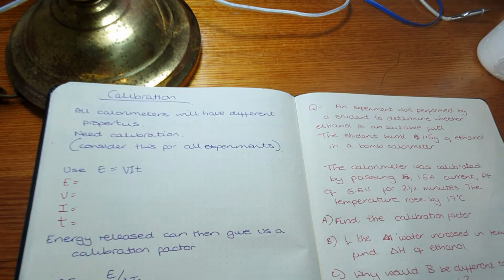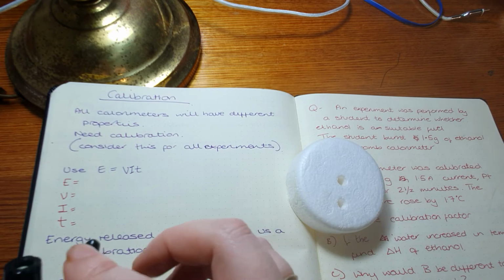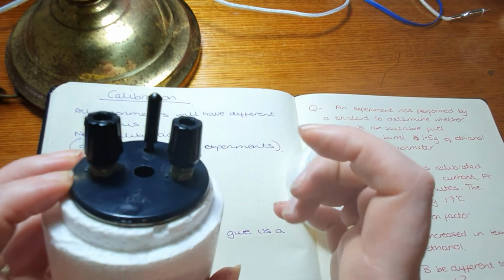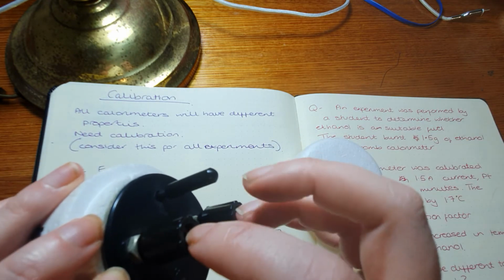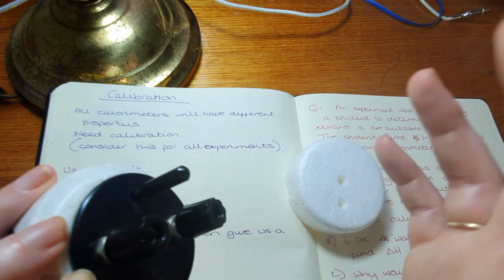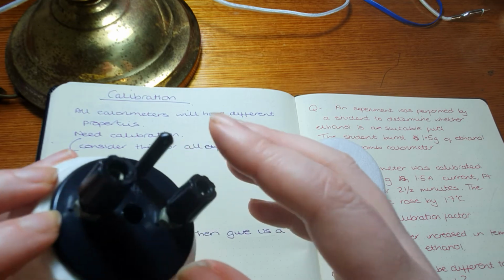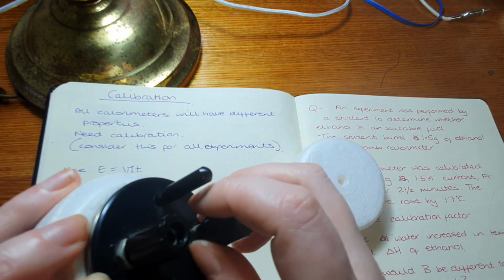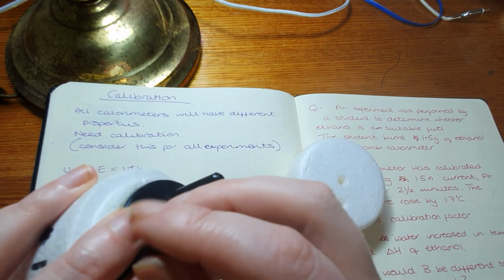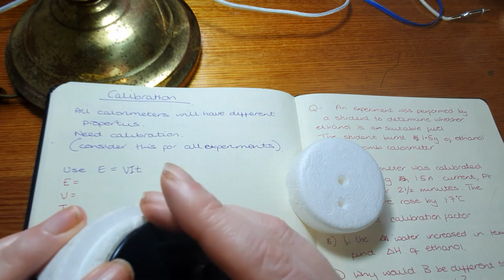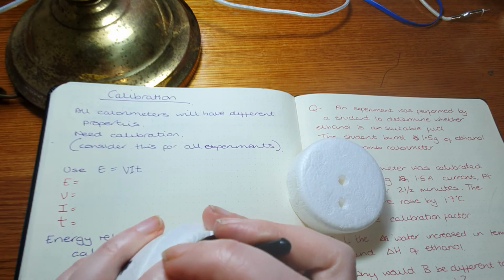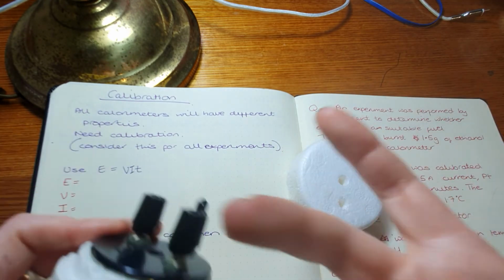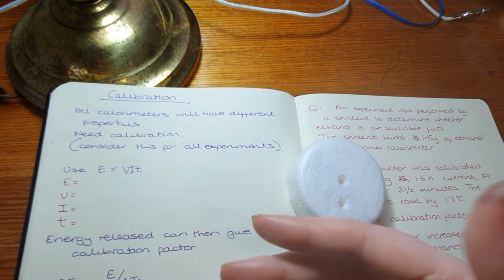So the way we do it is we would plug this in here and here, into an electrical box. What are they called? The electrical boxes we use. And we give it a known voltage, a known amperage, and we do it for a certain amount of time. Then using that, we can work out how much energy we have put in, and that can be used to work out how much the water has changed temperature.